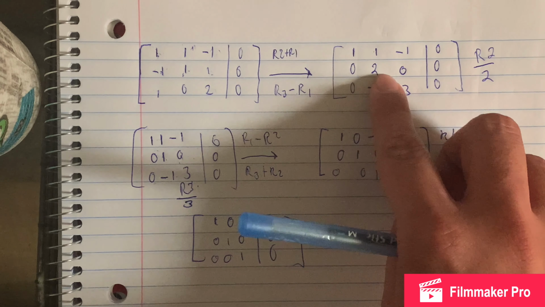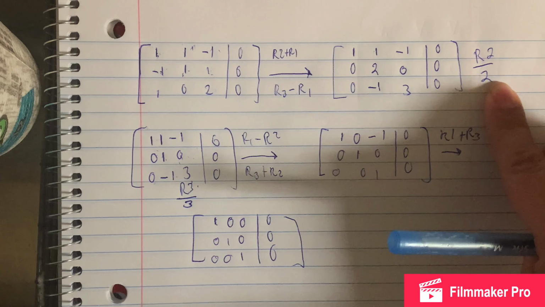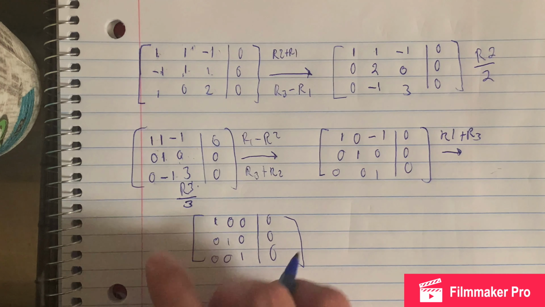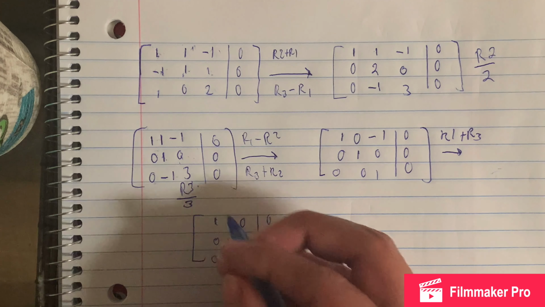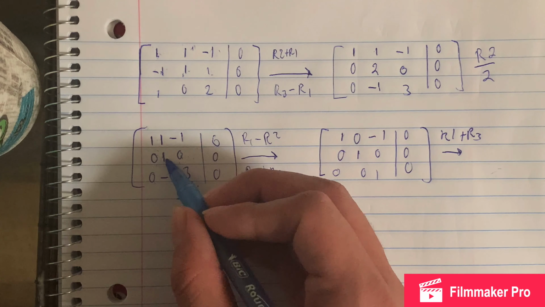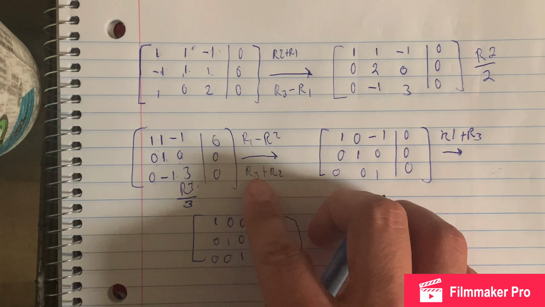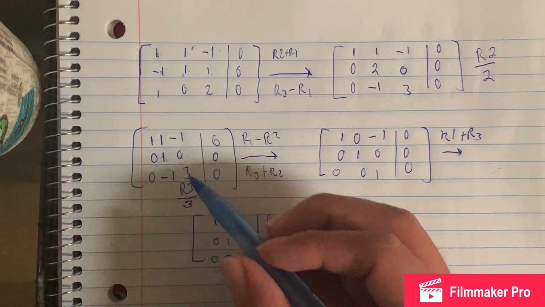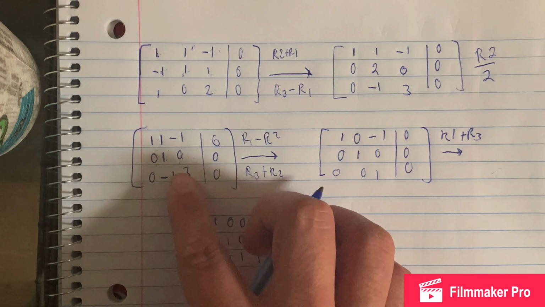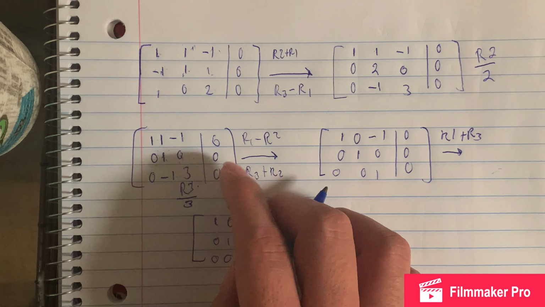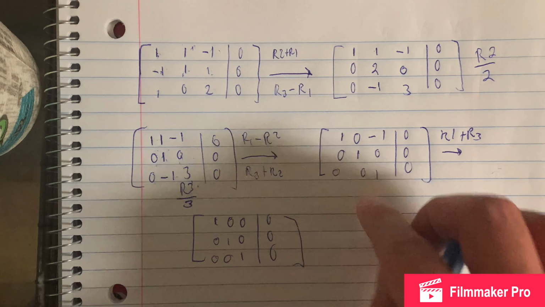Since we want the 2 as 1, what we're going to do is divide it by 2 and we get 1. After that, we want to subtract row 1 and row 2, which is going to be 1 0 and then -1. And then we want to add row 3 and row 2, which is going to be 0 0 and 3. Since we have 3 as the only number in row 3, we want to divide by 3, and it's going to end up with 1.